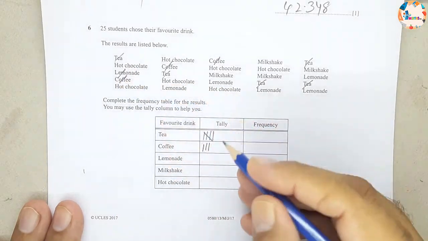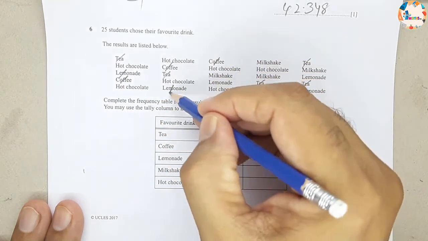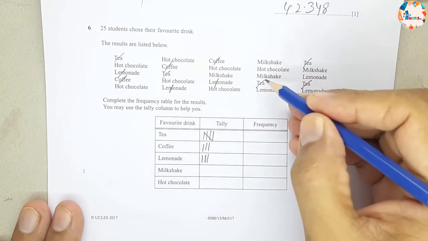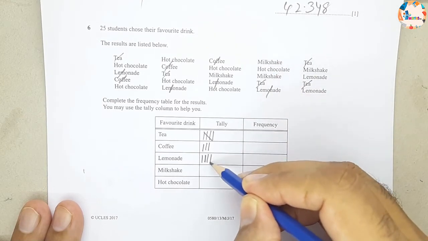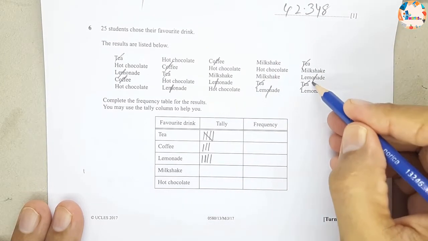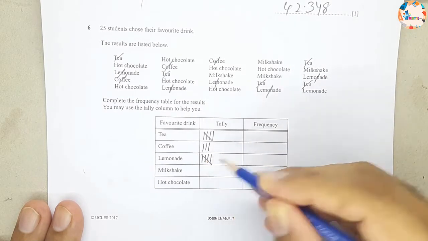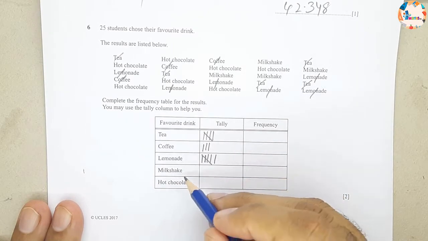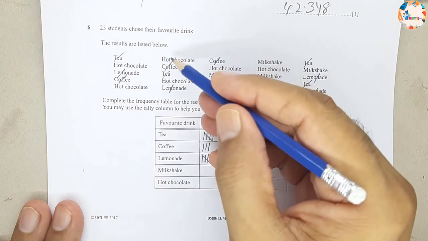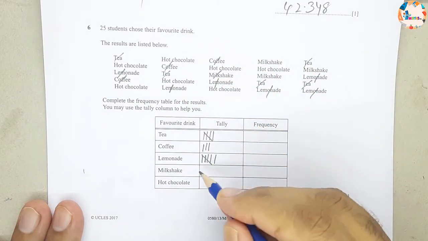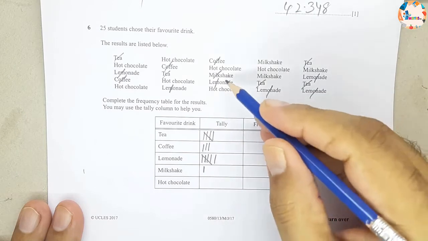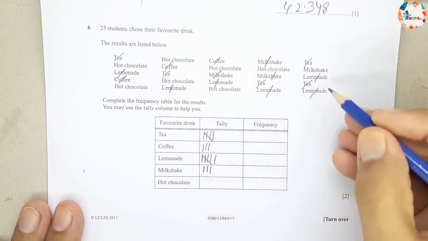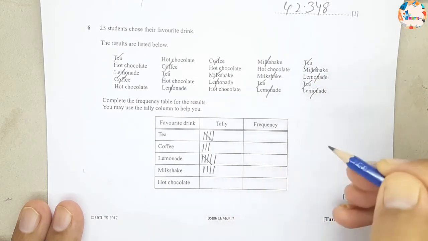So 1 here, then 2 and 3, and this one as 4 and 5, and the 6th will be this lemonade we can write here. Then milkshake will be 1. So 1, then comes 2 and 3 and 4. So milkshakes are 4.